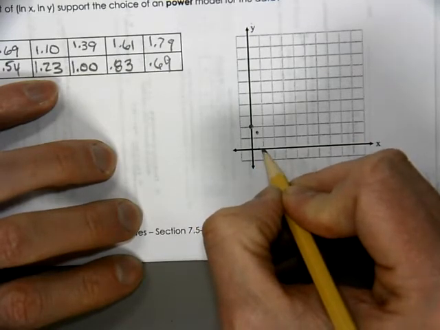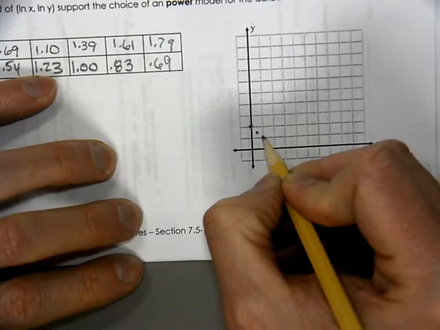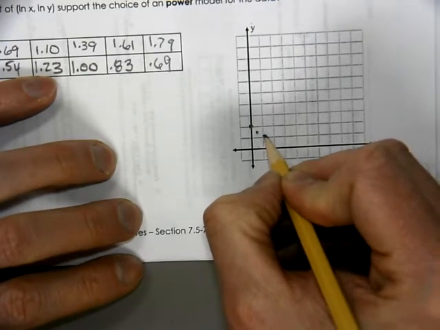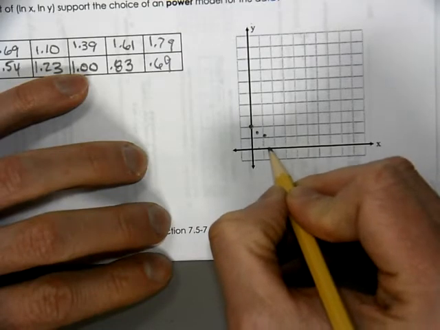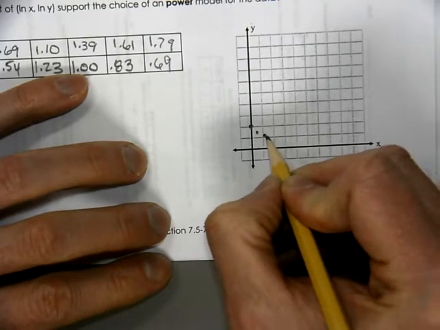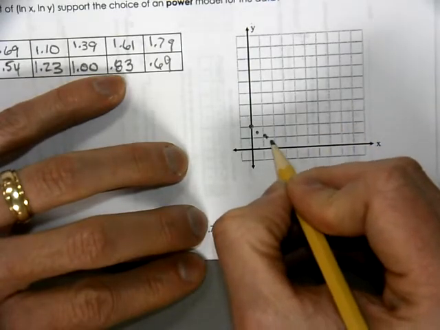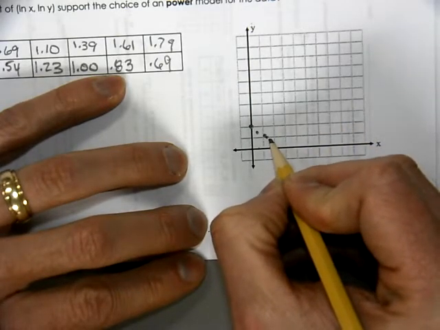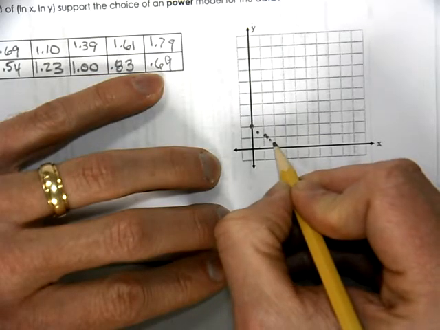At a little bit past 1, we'll be up at 1.2. At 1.3, we'll be up at 1. 1.6 will be up at 0.8. And at 1.7, we'll be at 0.69.